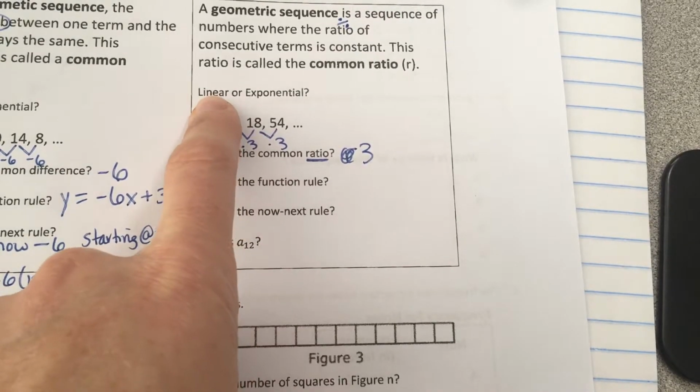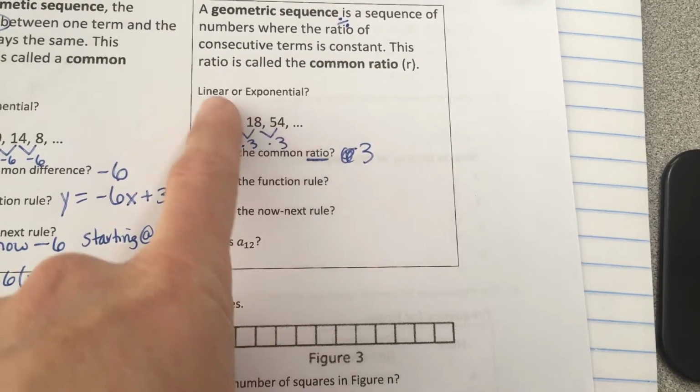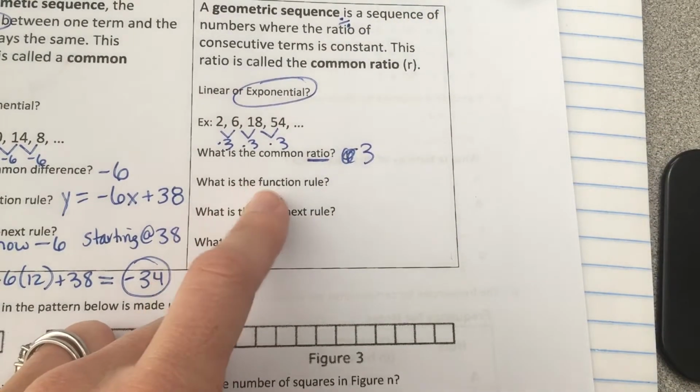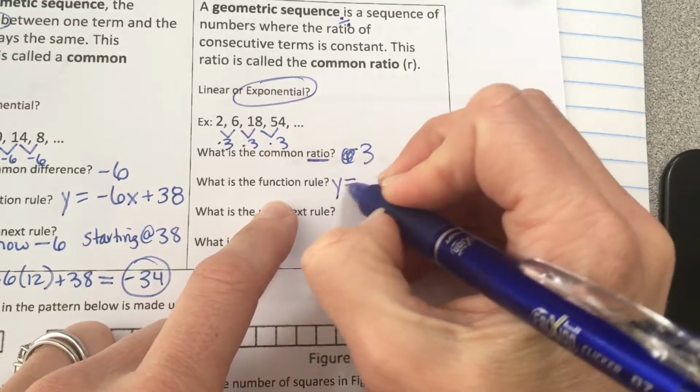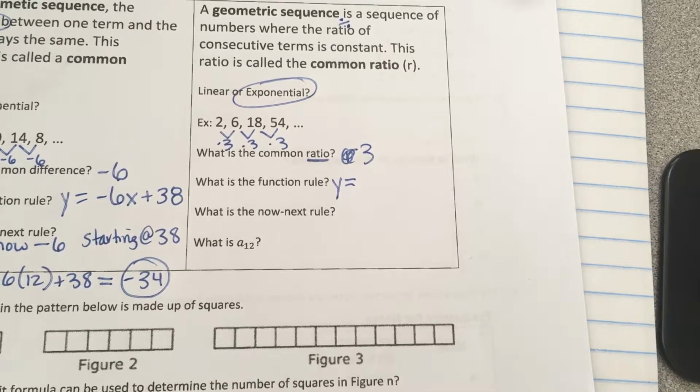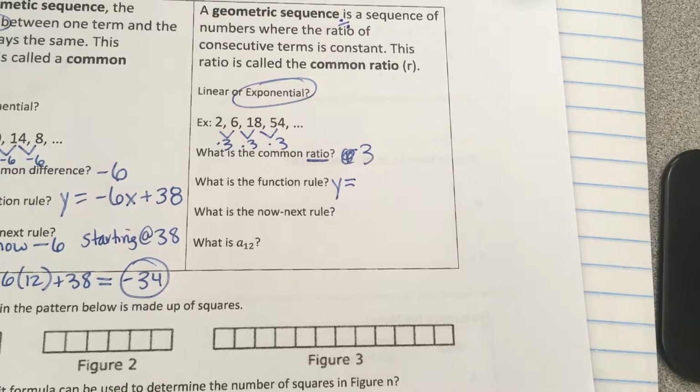Back up here. If you're multiplying, is that linear or exponential? That's exponential. The function rule is y equals. For exponential, you always have to start with the starting value. For linear, it doesn't matter what order. So what is the starting value for this one? 2.